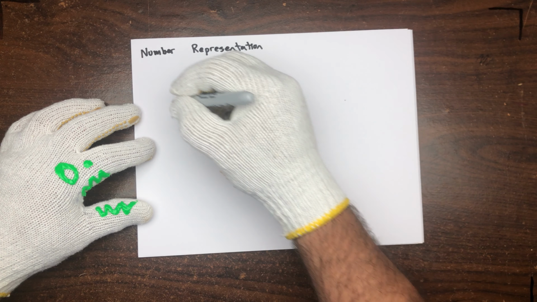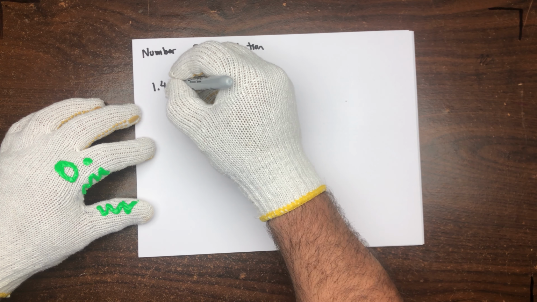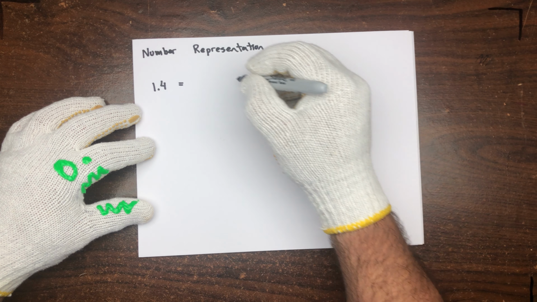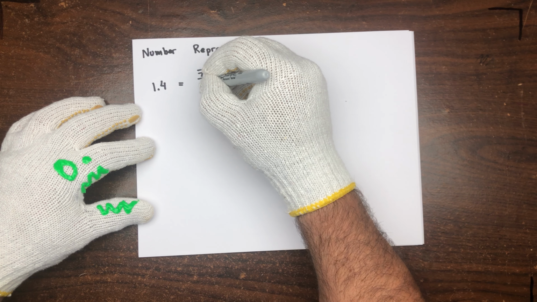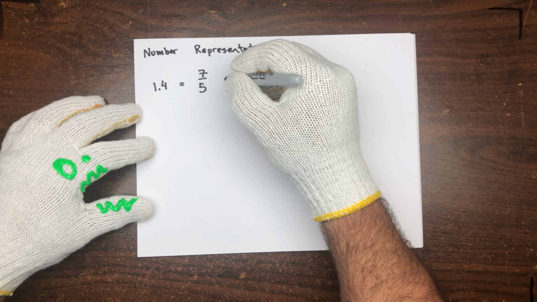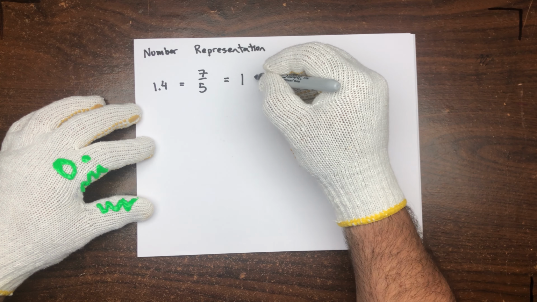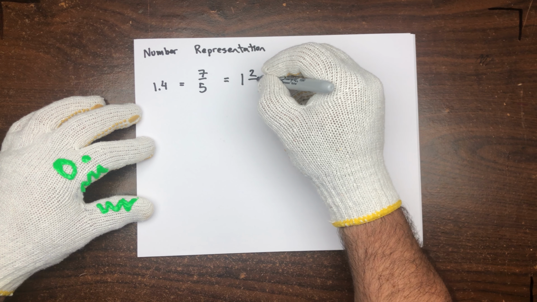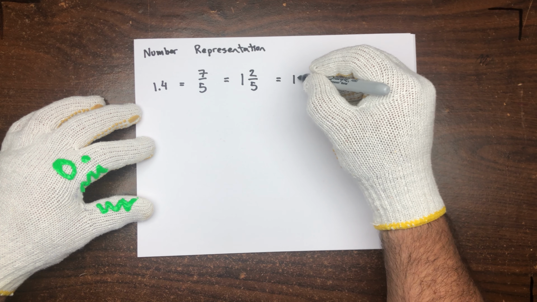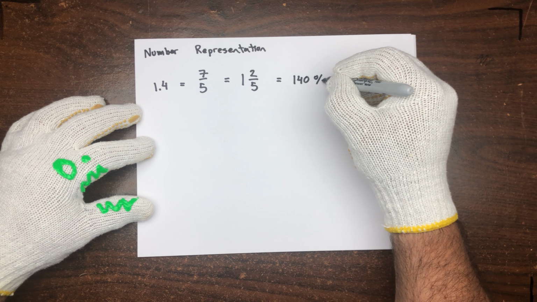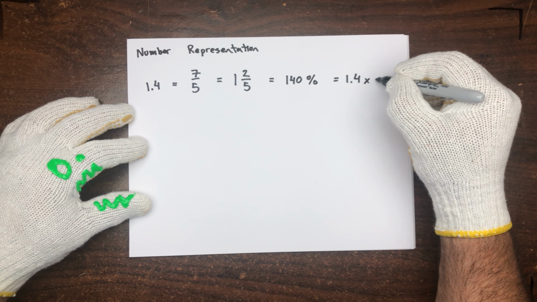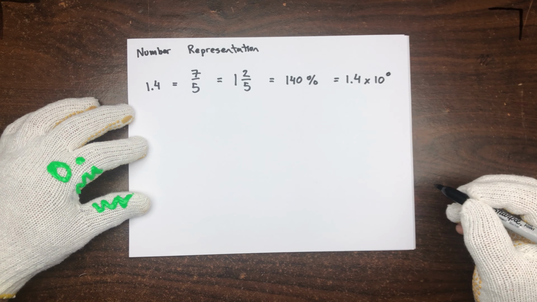Let's just write down a number. 1.4. Well, I can also write that number as a fraction, 7/5. We'll talk about how I do that in one minute. That fraction can also be written as another type of fraction called a mixed number. That could also be written as a percentage. And lastly, it can be written in scientific notation. Let's write those down.